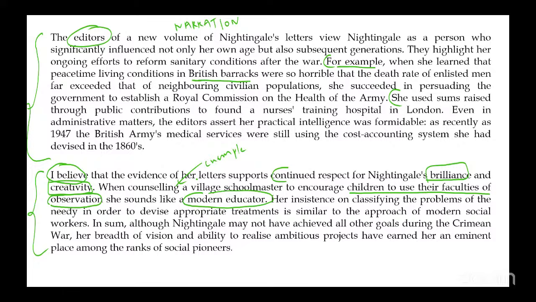Her insistence on classifying the problems of the needy in order to devise appropriate treatments is similar to the approach of modern social workers. So first modern educator and now modern social worker. Why? Because of classifying the problems of the needy in order to devise appropriate treatments.